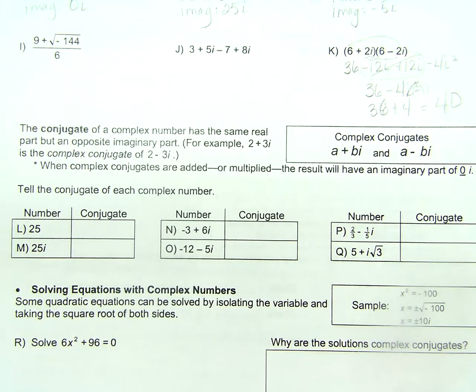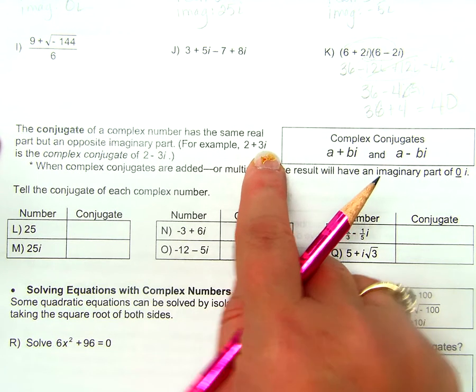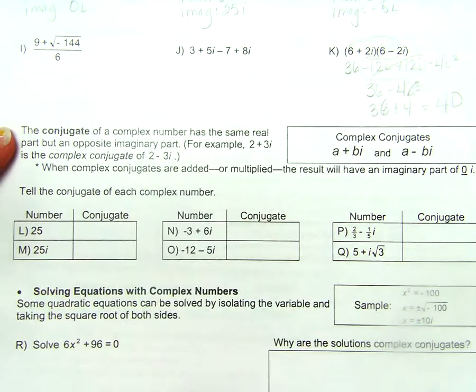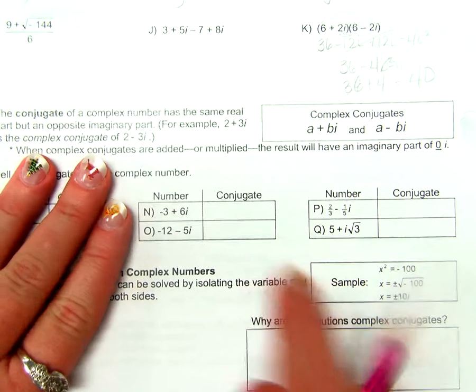Complex conjugates. Complex conjugates sounds like a really hard thing. It's really not. Okay? Complex conjugate says that if I have 2 plus 3i, I also have to have 2 minus 3i. It's required. So if I have 25, what's the, well, we don't want to do that one. That one's too easy. What about this one?